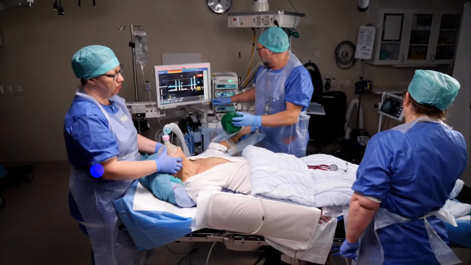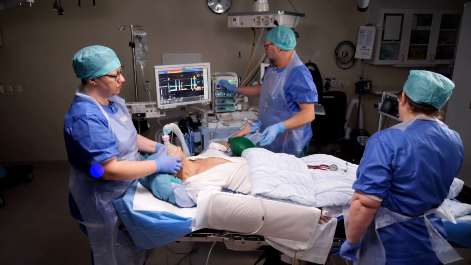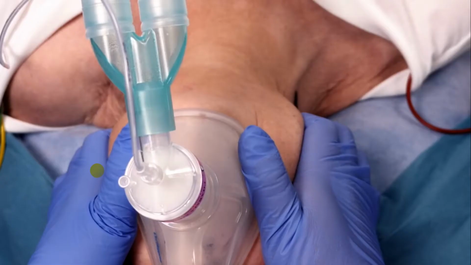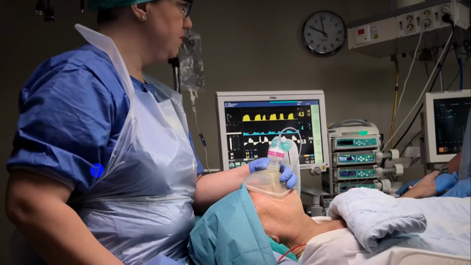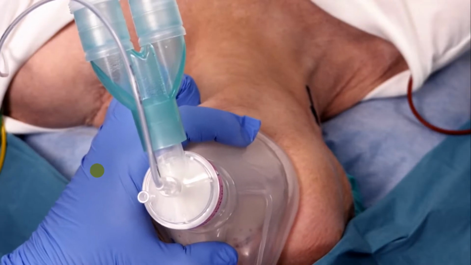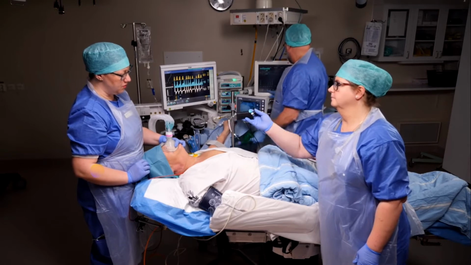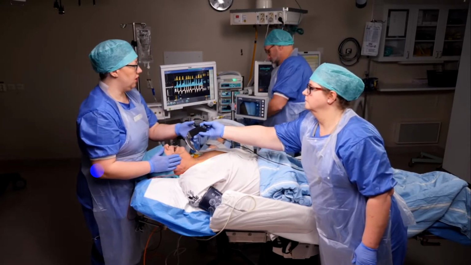If you cannot ventilate the patient at this point, you need to use other equipment and techniques that we will demonstrate in forthcoming videos. While you wait for full onset of the drugs, take a moment to make sure that you have achieved absolute optimal positioning before proceeding to laryngoscopy. Do not forget that while you may hold the blade, this is very much a team effort.